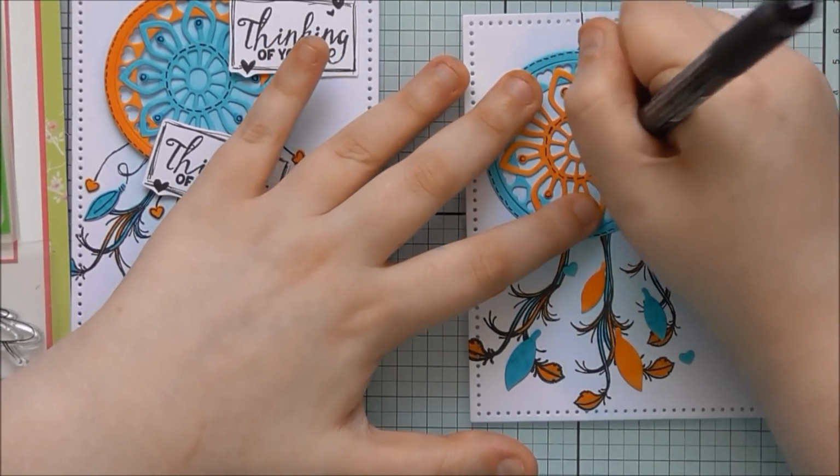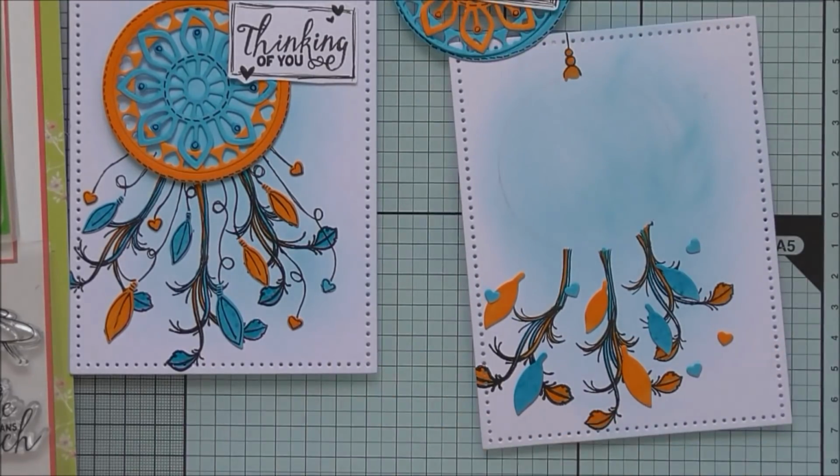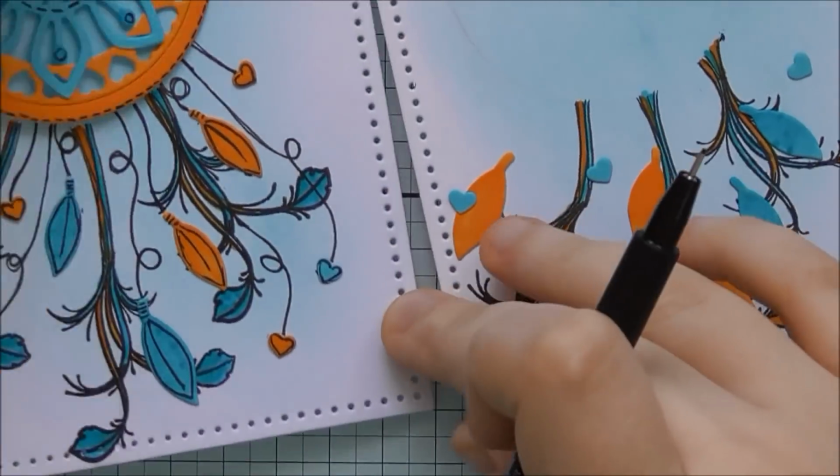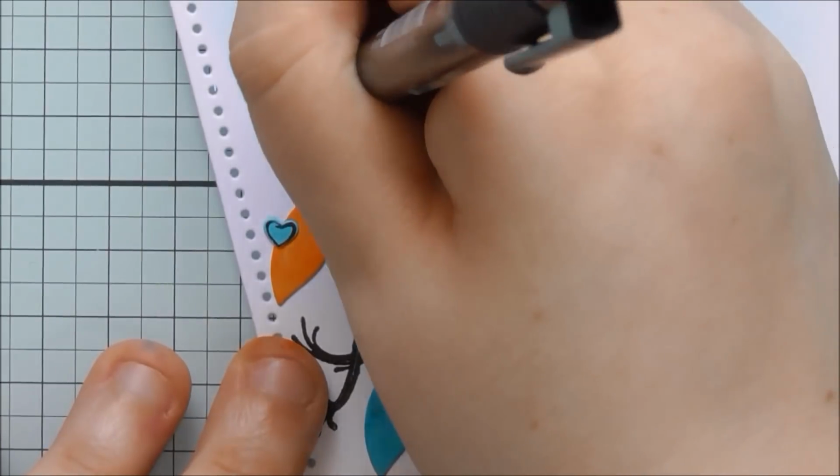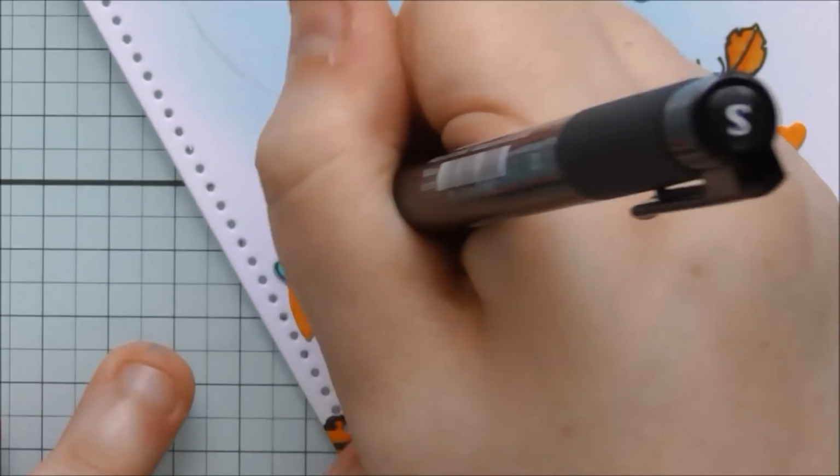I do like my faux stitching. I still do it now, which is quite cool. It's nice to have things that you've carried on through your crafting that you still do a lot. The pen I'm using here, actually, because I'm guessing I'll probably get questions on that.